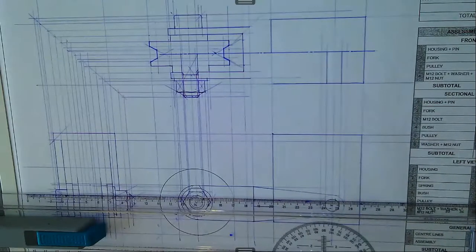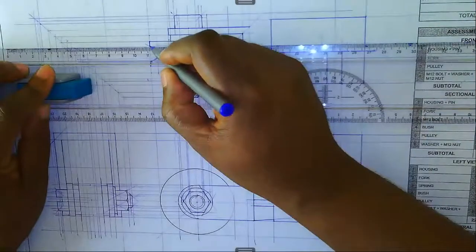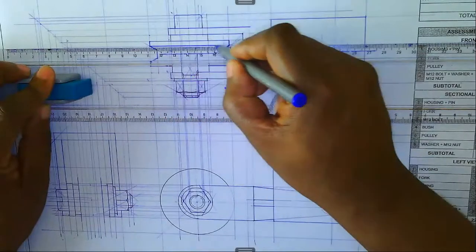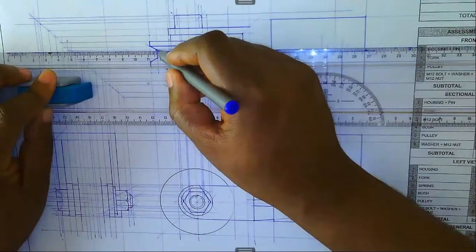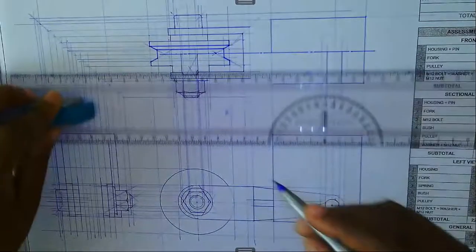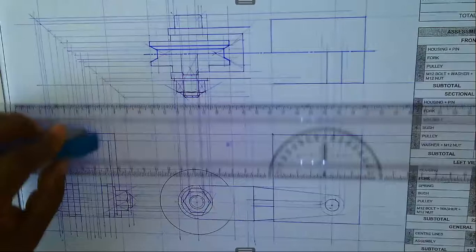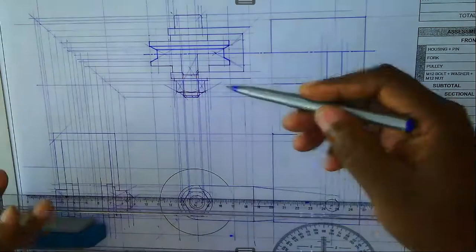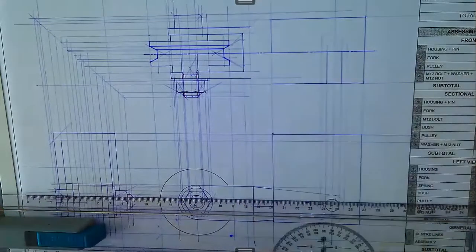So that is our pulley in the top view. We are going to outline from here to there, like that. We are also going to outline from here to there, like that. Let me just extend this line of cutting. We are not going to outline anything here, but what we are going to do, we are going to define the size of the pulley.